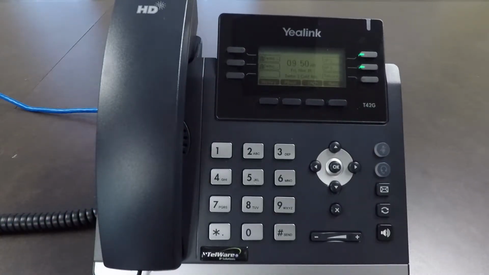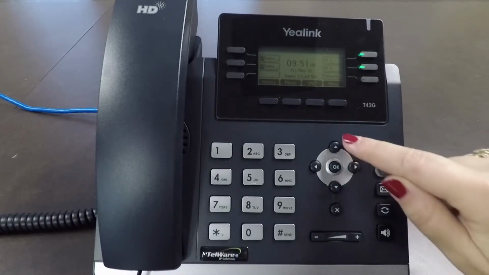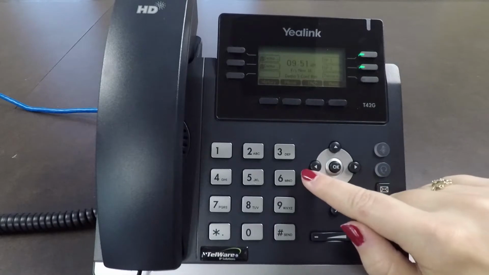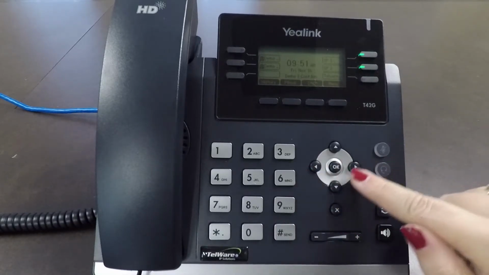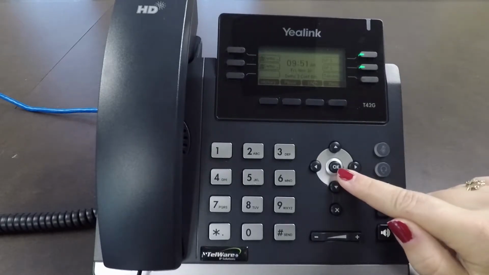Moving slightly to the left, you see the directional pad on the phone. This allows you to toggle up, down, left, and right in a menu and select different options depending on your goal. Simply hit OK to select highlighted options.